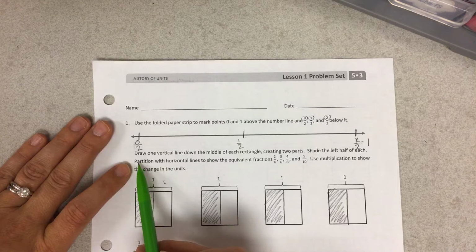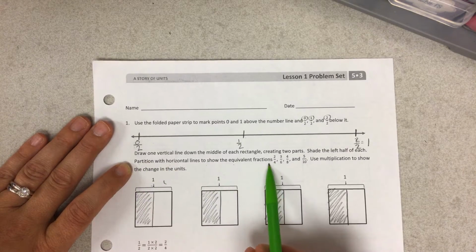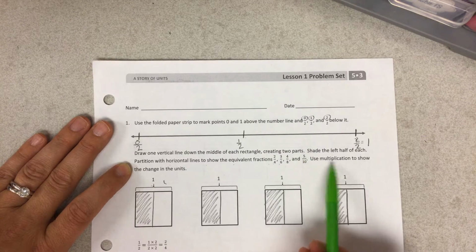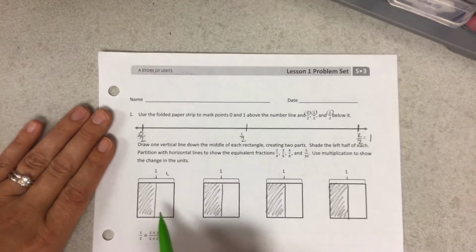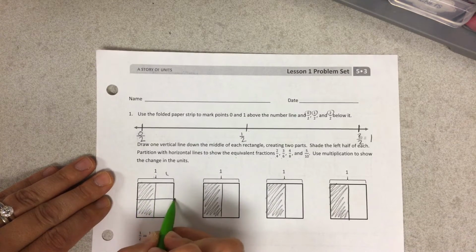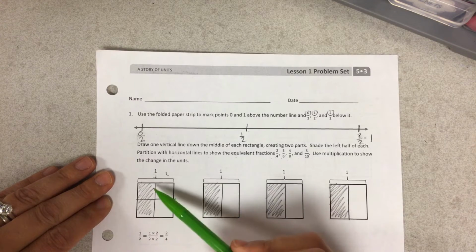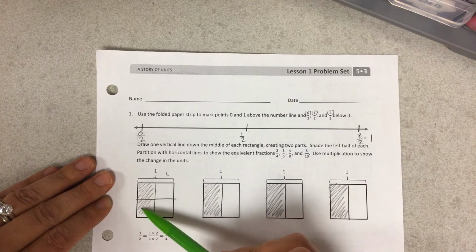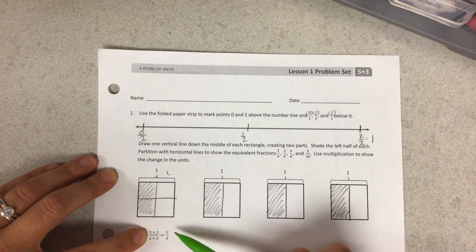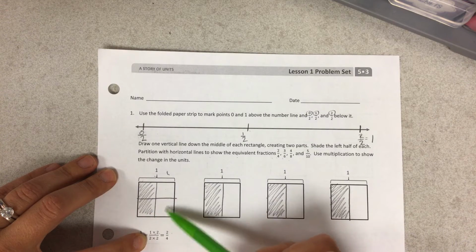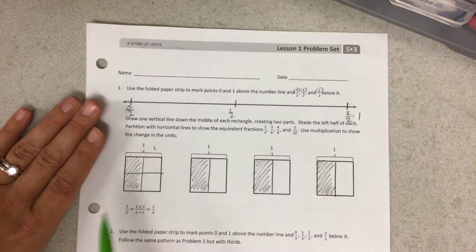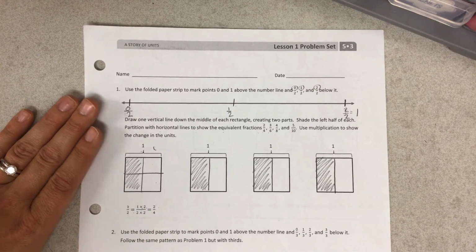Okay, and then it says partition the horizontal lines to show the equivalent fractions of 2/4, 3/6, 4/8, and 5/10. And we're going to use multiplication to show the unit. So on this first one, I have 1 half, and I'm going to draw one line to show that I am multiplying it by 2. So here's 1, 2, 1, 2. So 1 times 2 is going to give me 2. 2 times 2 is going to give me 4. So that's how I have 2/4.